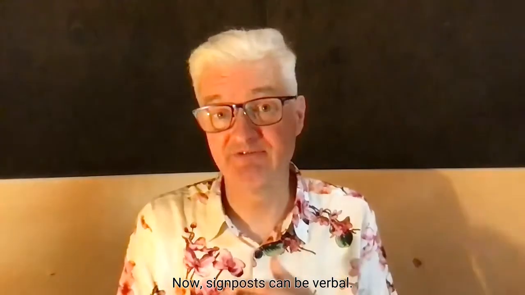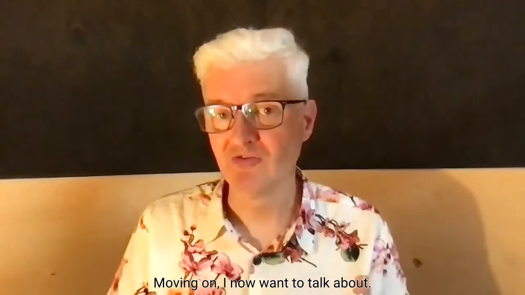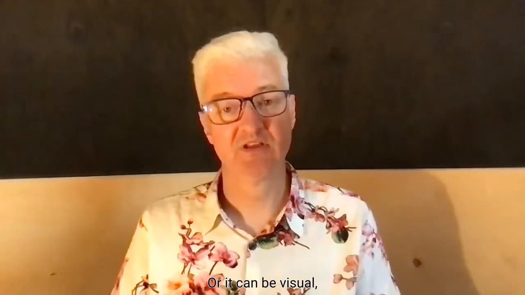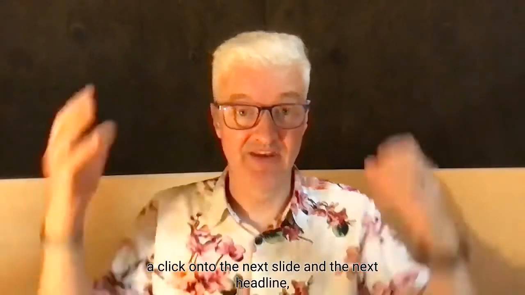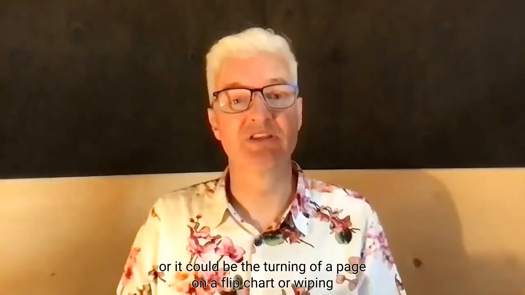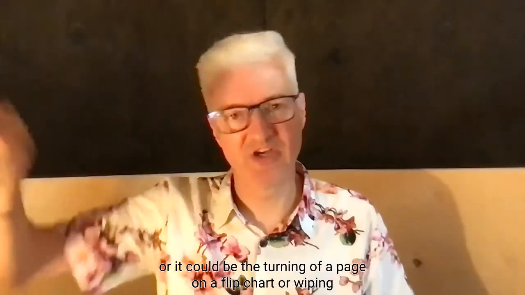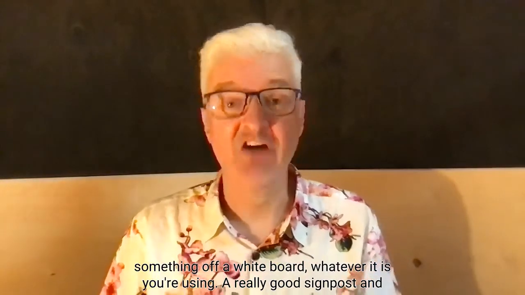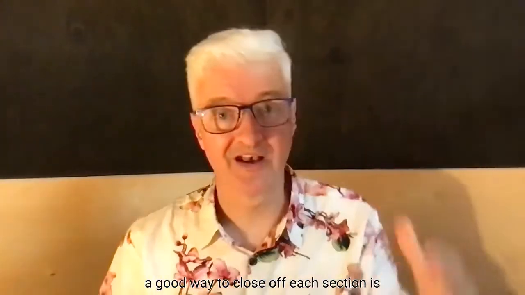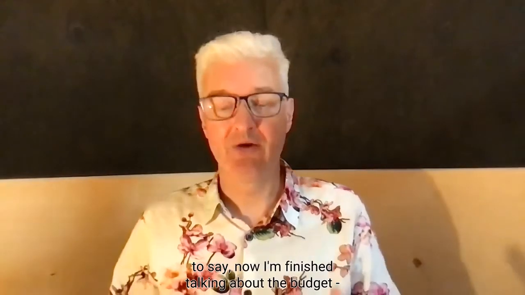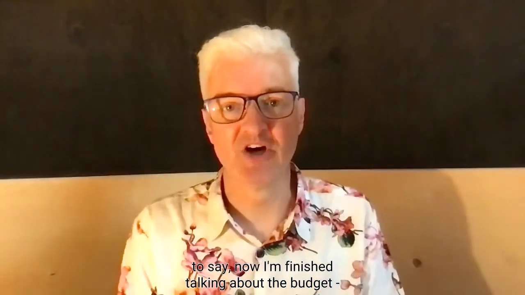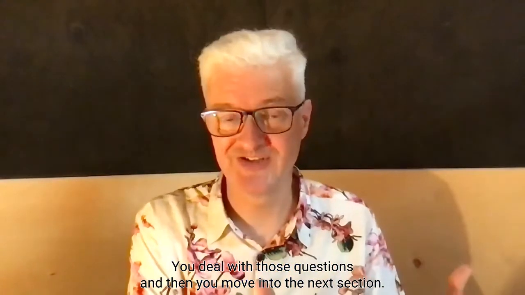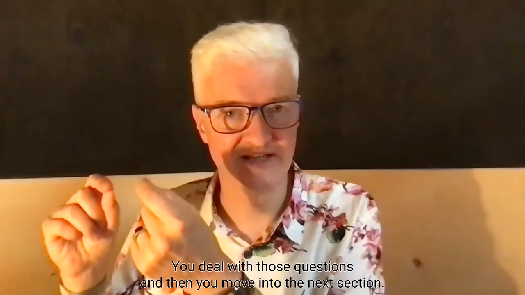Now, a signpost can be verbal, moving on, I now want to talk about, or it can be visual. A click onto the next slide and the next headline, or it could be the turning of a page on a whiteboard, on a flip chart, or wiping something off a whiteboard, whatever it is you're using. A really good signpost and a good way to close off each section is to say, now, I'm finished talking about the budget. Do we have any questions on this section before I move on? You deal with those questions, and then you move into the next section.